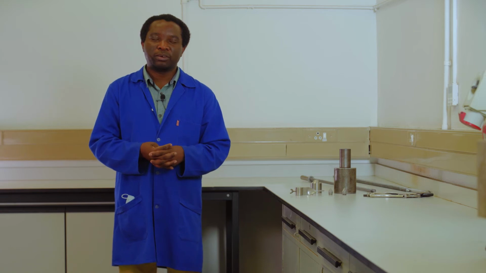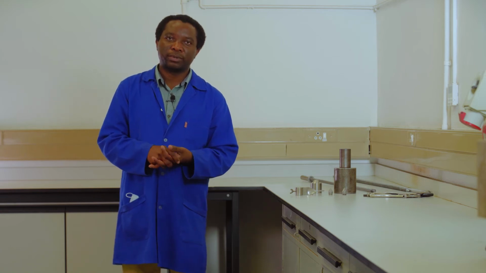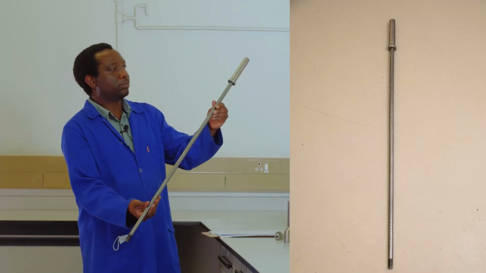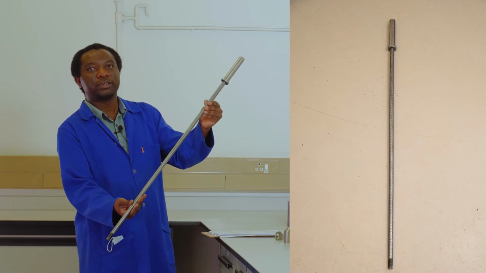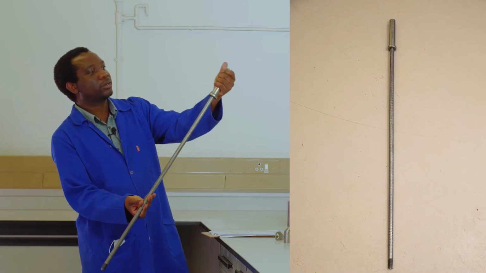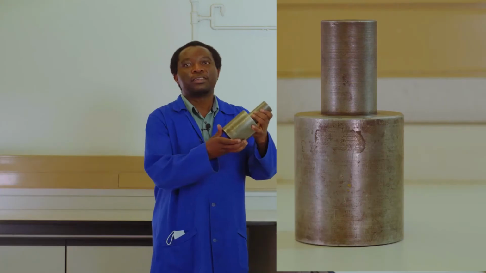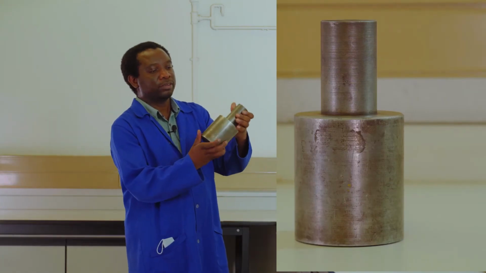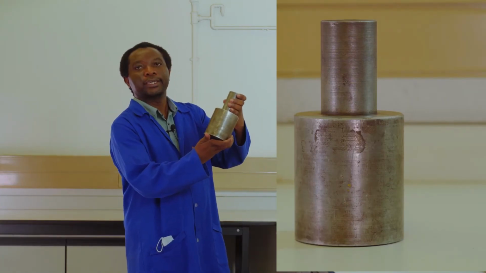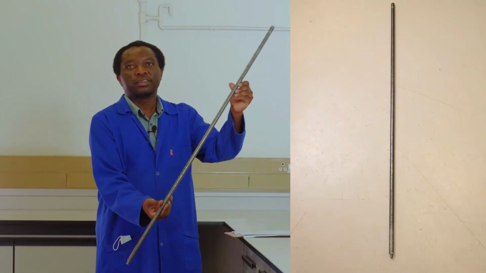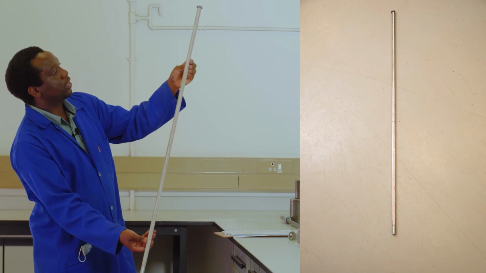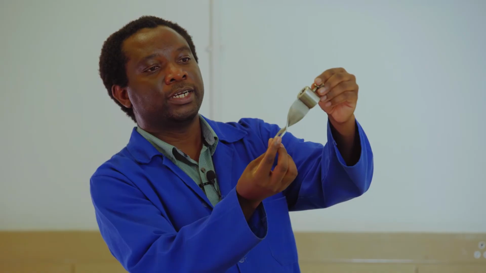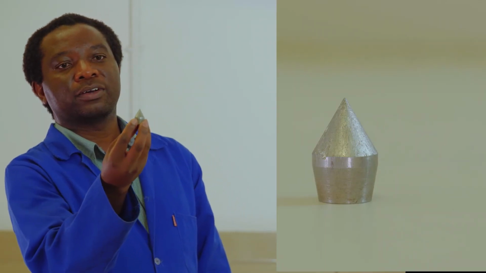Let me start by introducing the main components of the DCP device. This is the top or upper rod. In this case, it is connected with the handle. This is the hammer. The standard should be 8 kilograms. This is the bottom rod. This is the measuring ruler. This is the anvil. This is the guard. And this is the cone.